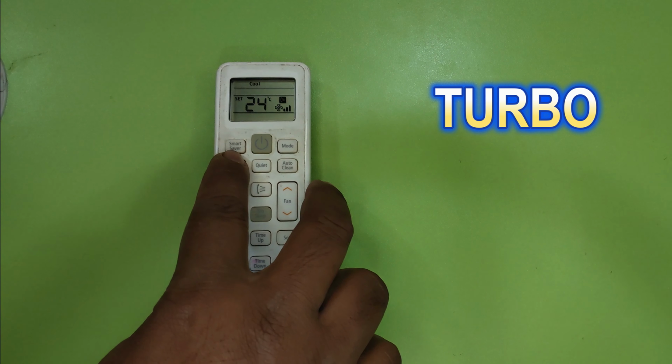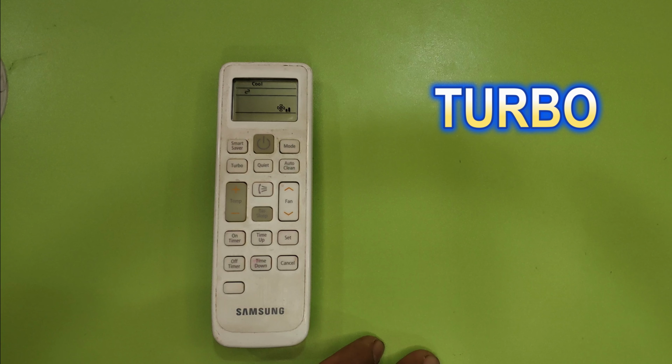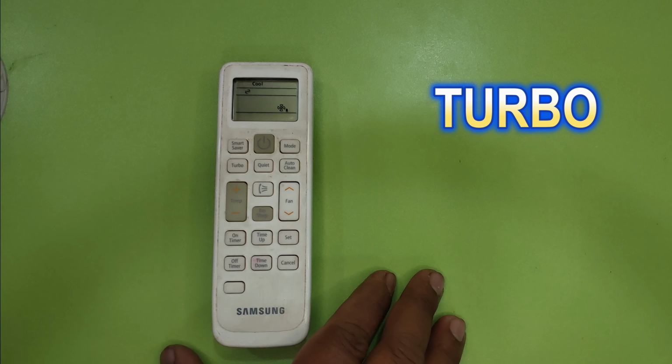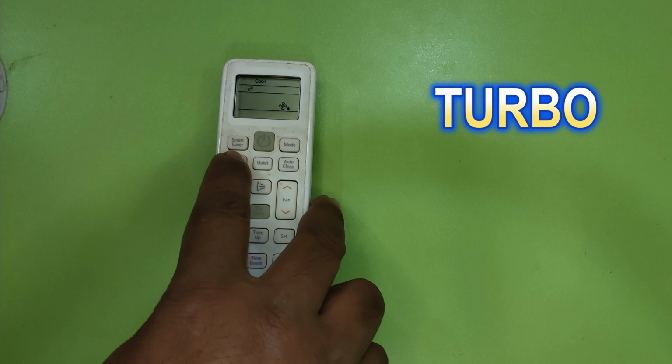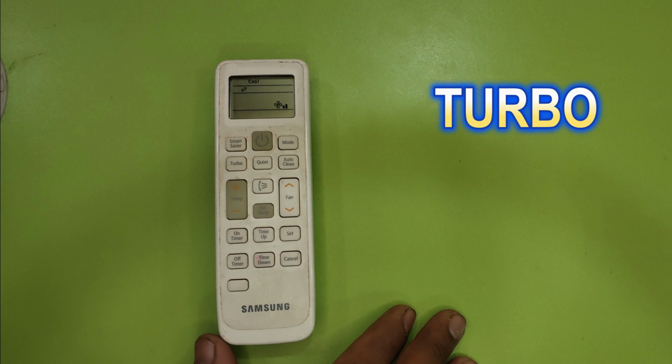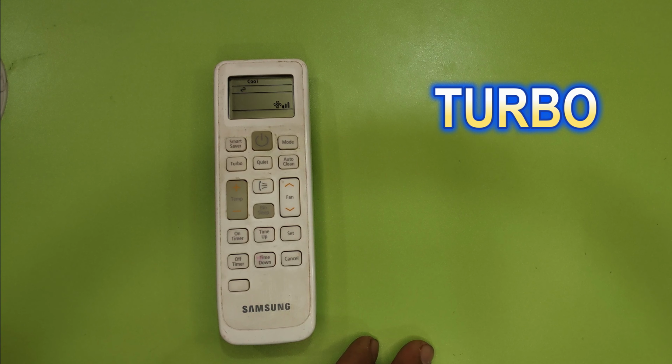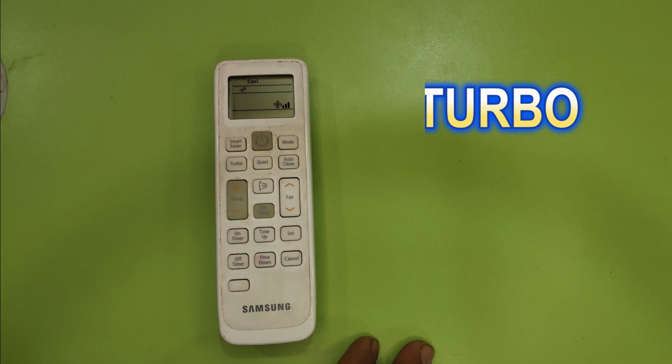After that, the next button is Turbo. Generally what happens is that whenever we turn on the AC, the compressor turns on in 3 minutes, but by pressing the turbo button, the compressor starts in 1 minute. You are coming to your room from outside and your room is very hot, and if you are feeling very hot in the room and you want quick cooling, then you can use the turbo button. In this, the speed of the AC fan increases and the room cools down very quickly.